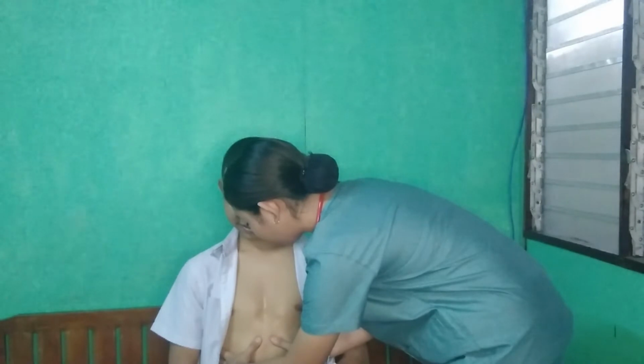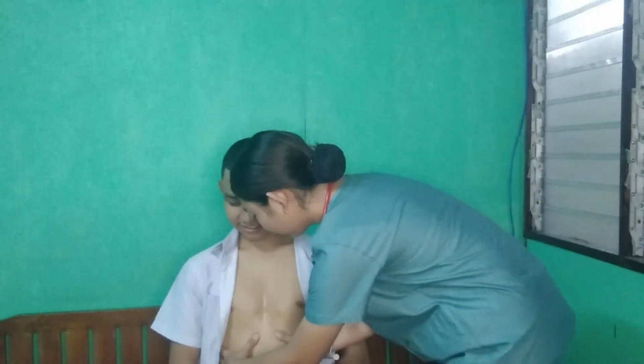So I'm going to place the palms of both my hands on the lower thorax and have my patient take a deep breath, as I observe the movement of my hands. John, can you please take a deep breath? Okay, so as I observe, it is full symmetric excursion, and my thumbs normally separate 3 to 5 centimeters.